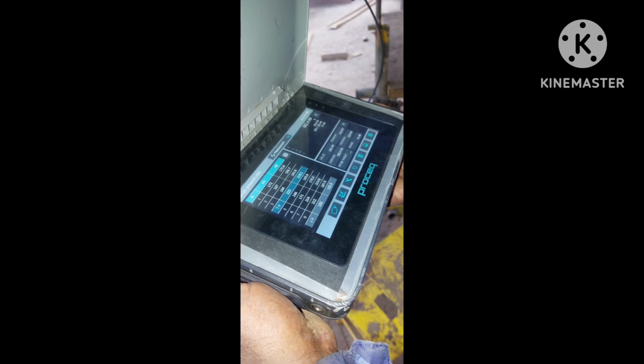It is stored digitally, like UT and other techniques. This method is applicable for Saudi Aramco projects and all. It is very compact, and the accuracy is plus or minus 15% of the Brinell hardness value of the material surface.